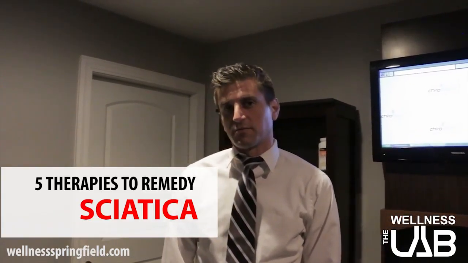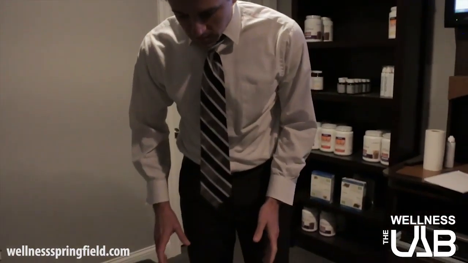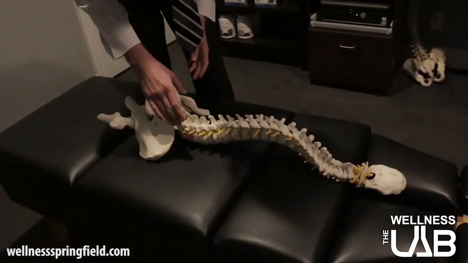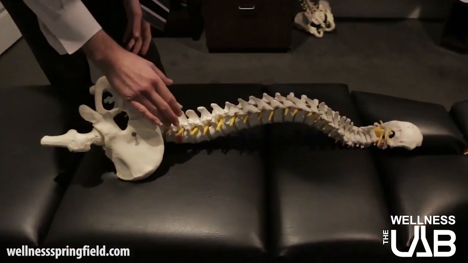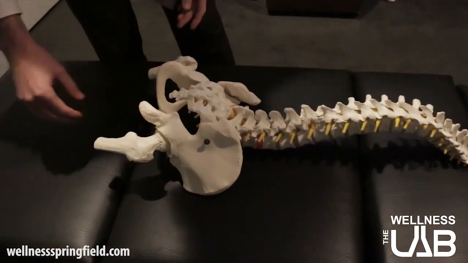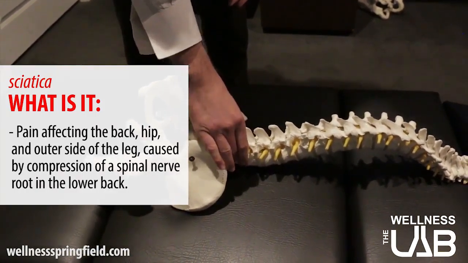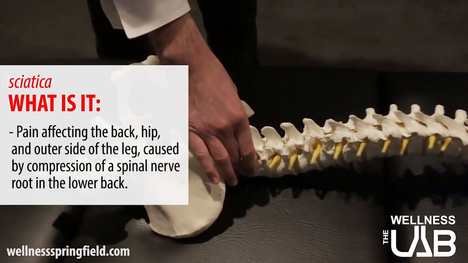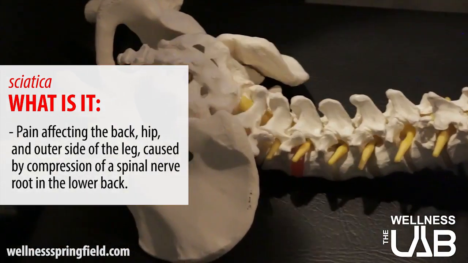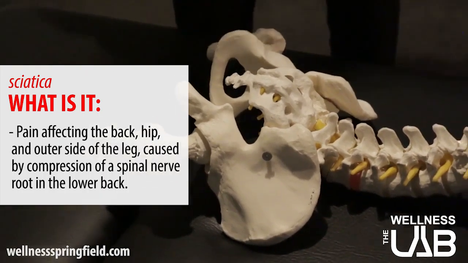I'm Dr. Rob at the Springfield Wellness Center. Today we're going to talk about what sciatica is and what it can feel like. Now, true sciatica is where there's a group of nerves that comes together, they come down the hip and go down the leg. So a true sciatica, we would have something pinched near the spine right here, irritating these nerves, and will cause pain all the way down to the foot.